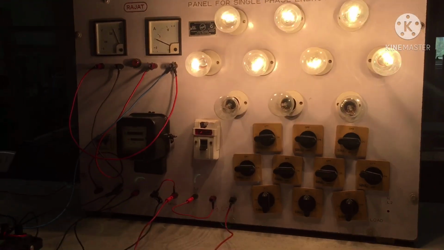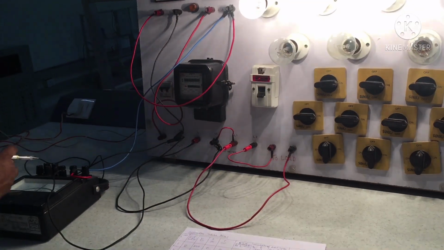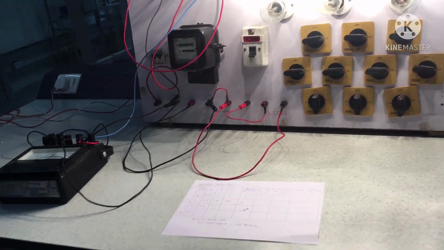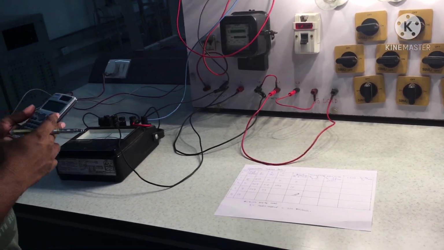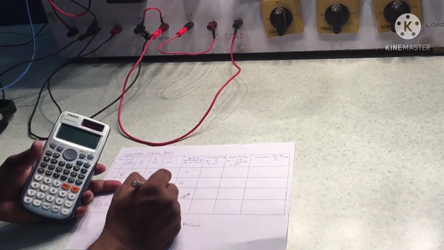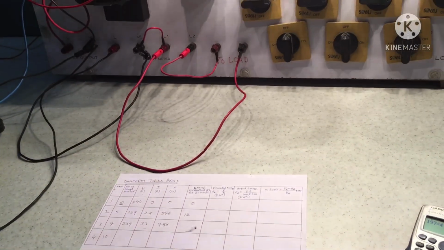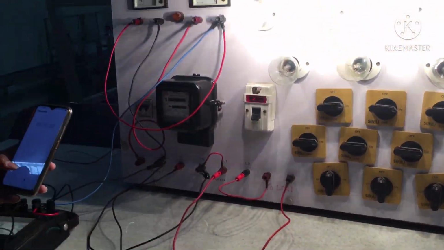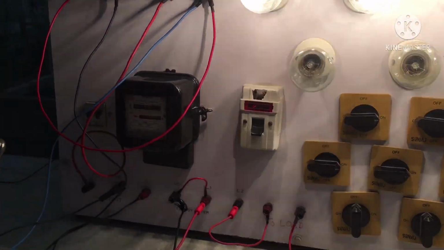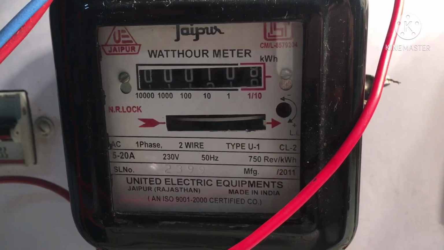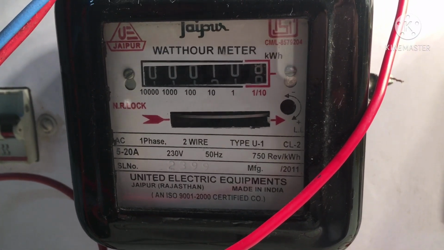Wattmeter reading is 197 into multiplication factor 4, which is 788 watts. And now I have to measure the number of revolutions over 2 minutes. 17 revolutions it has given.